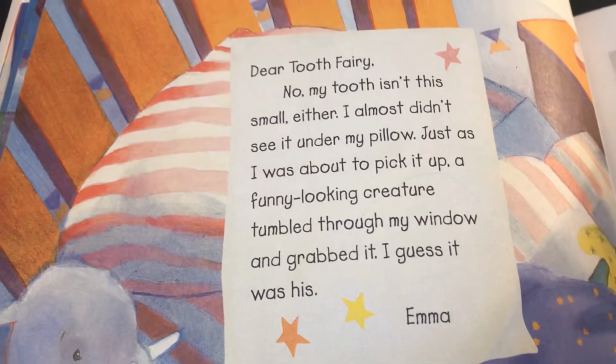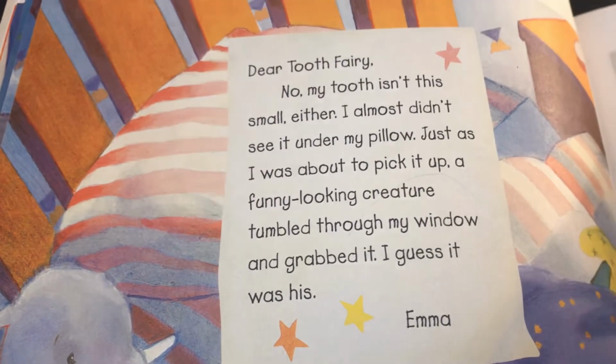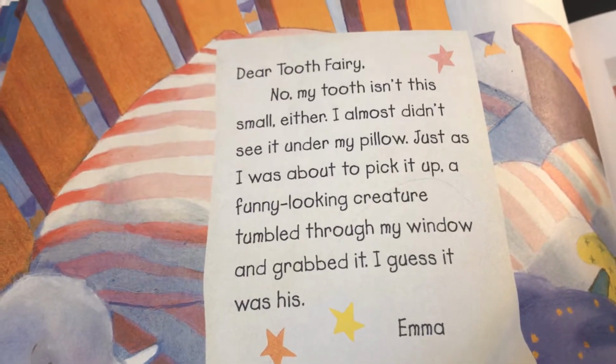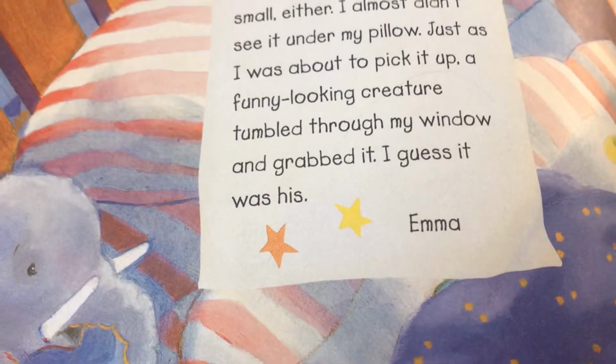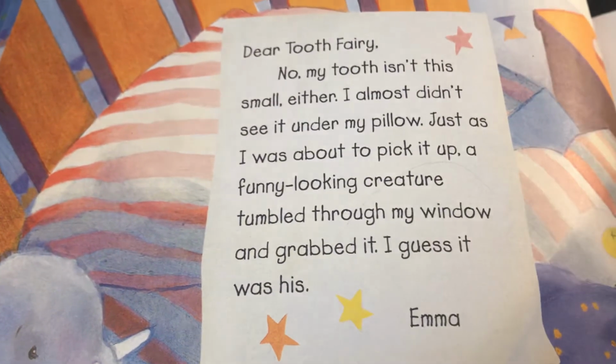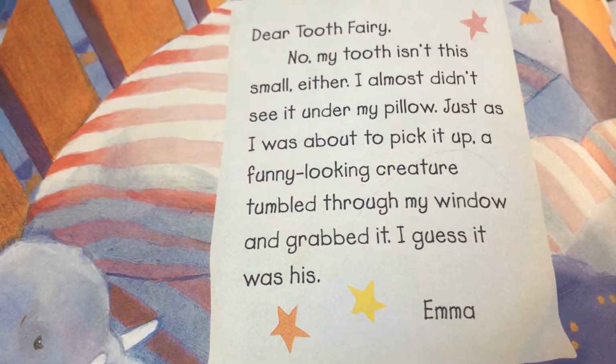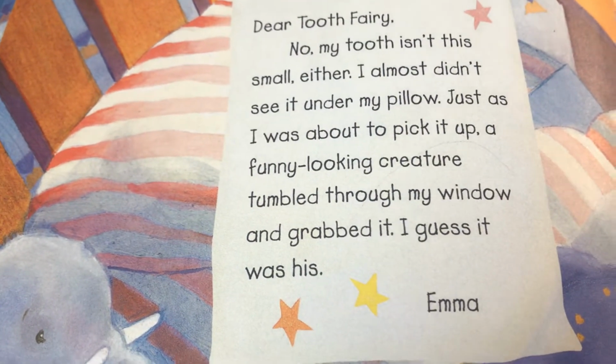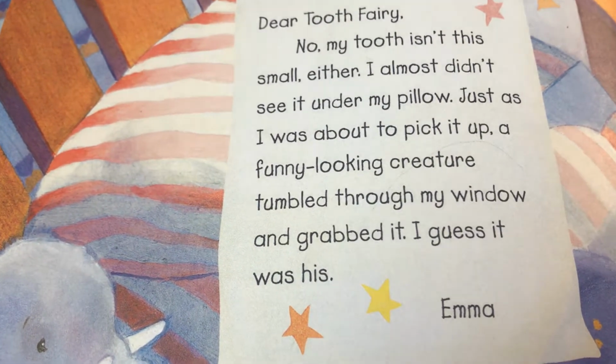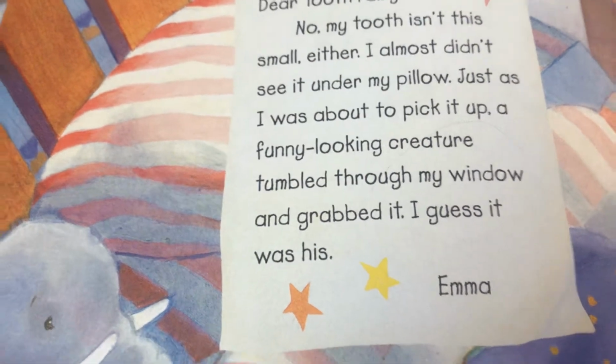Dear Tooth Fairy, no, my tooth isn't this small either. I almost didn't see it under my pillow. Just as I was about to pick it up, a funny-looking creature tumbled through my window and grabbed it. I guess it was his.